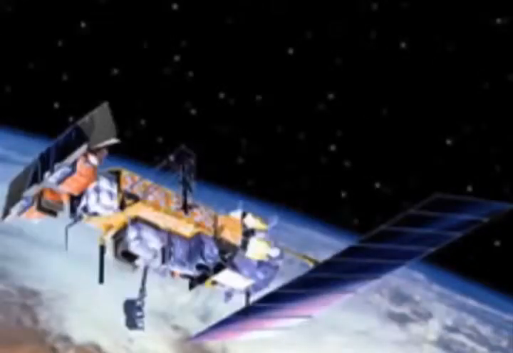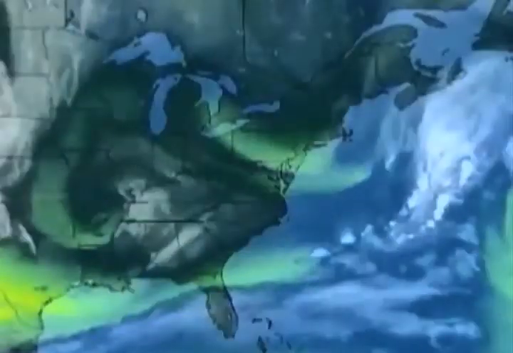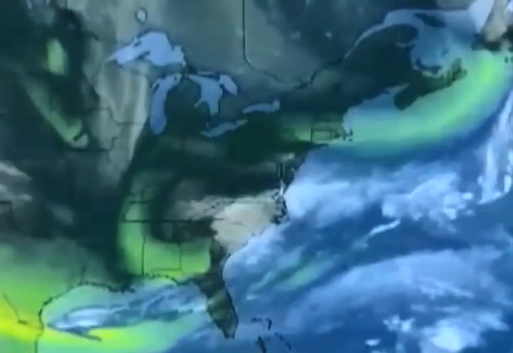In addition, we learned the importance of satellites, which orbit the Earth, showing us changing weather patterns. There are three main types of satellite images: visible, which can only be seen during the day; infrared, available day and night; and water vapor, which shows the sources of moisture in the atmosphere.